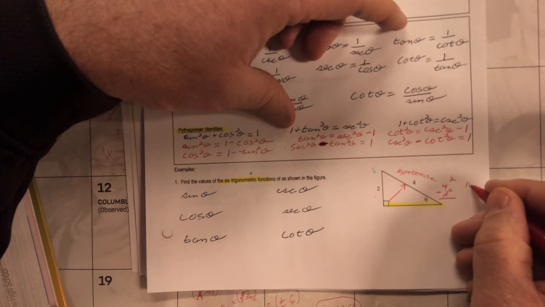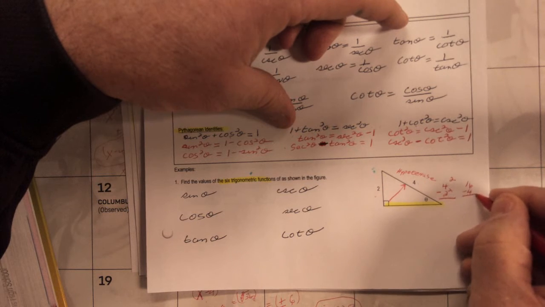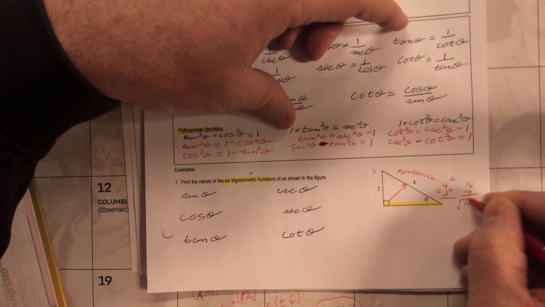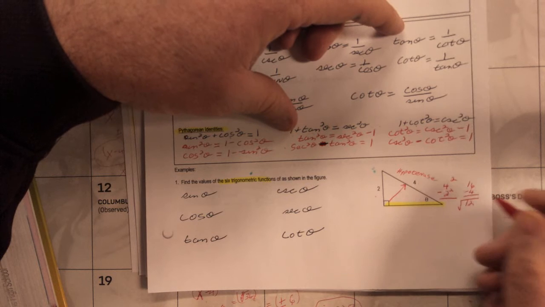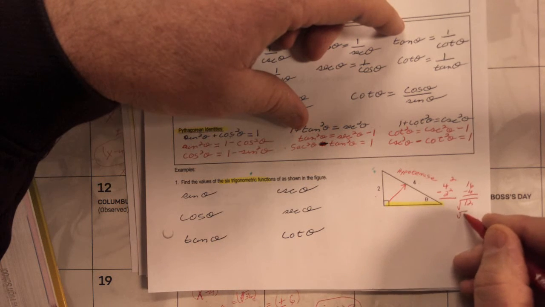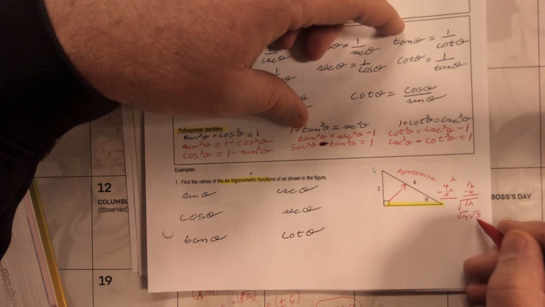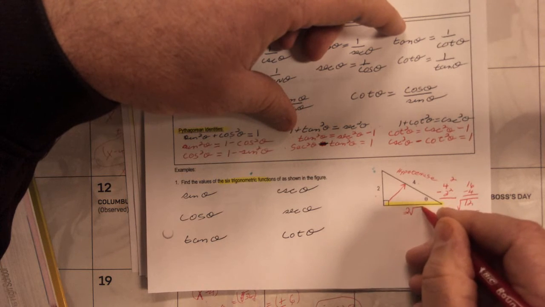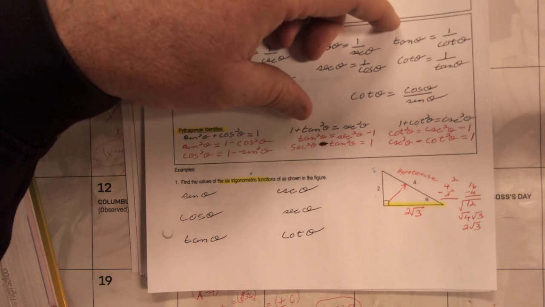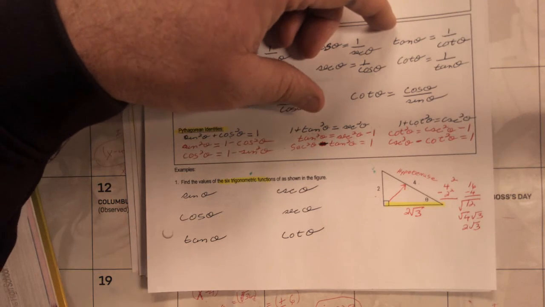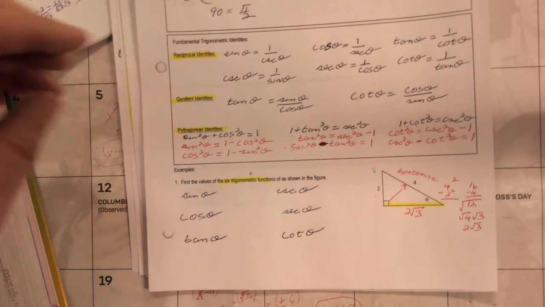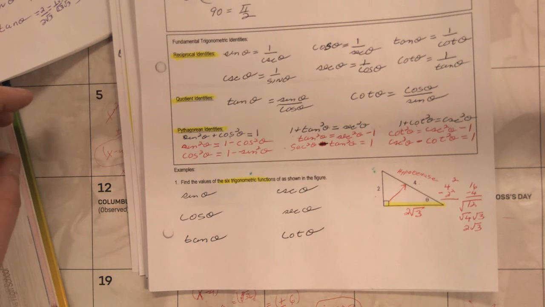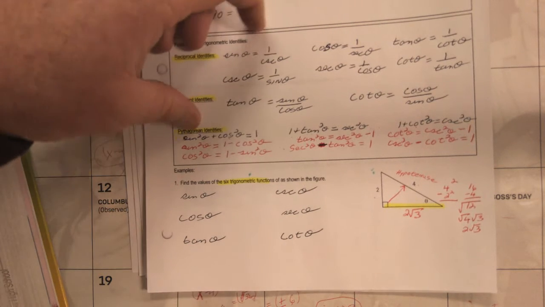That's 16 minus 4, which is 12, and we take the square root. Square root of 12 is root 4, root 3, which is 2 root 3. The missing side, since the triangle is always positive, is just 2 root 3. You don't have to worry about the Pythagorean theorem. That's the quick way to do this stuff.